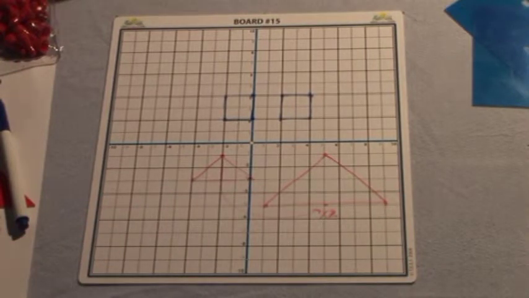So this is how you use board number 15 and board number 18 to represent congruent figures and similar figures.